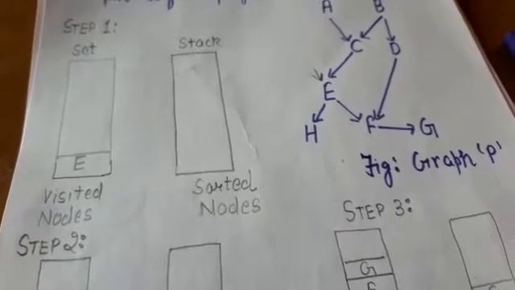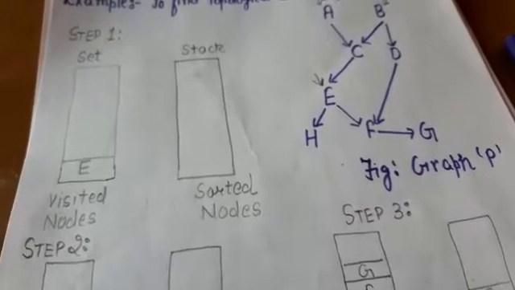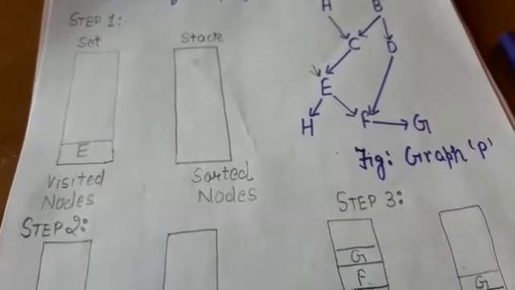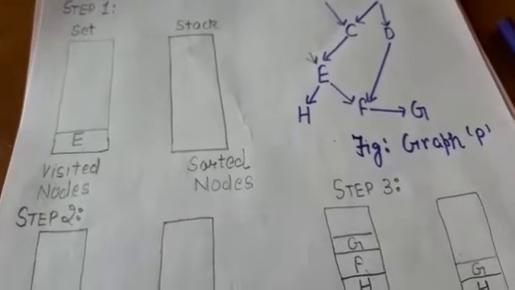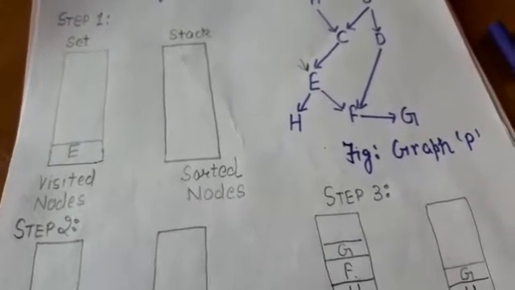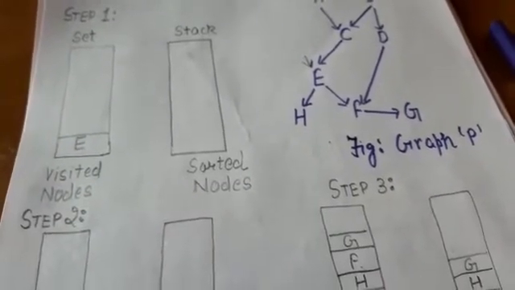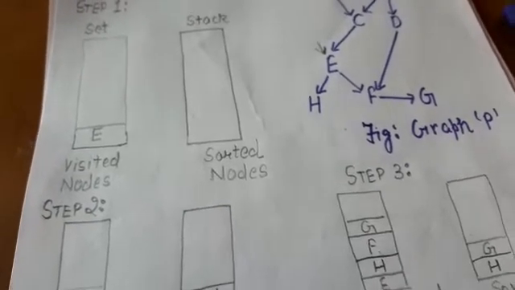The main idea in topological sorting is that we will consider each node one by one and we will see whether that node is having some children or not. So two cases will arise here. If the node is having no children, then we will directly keep that node in the set of sorted nodes.